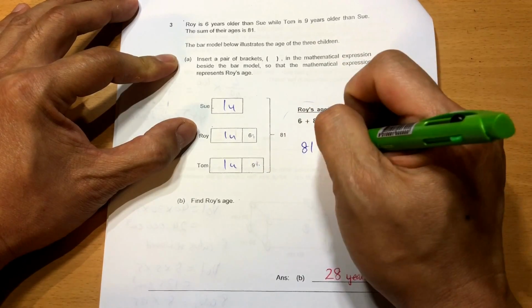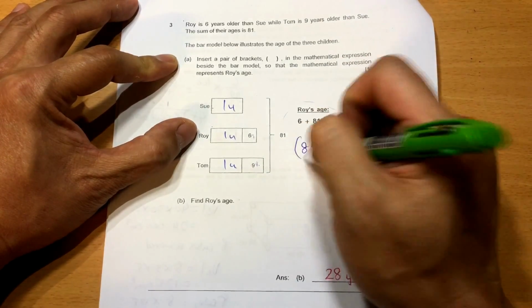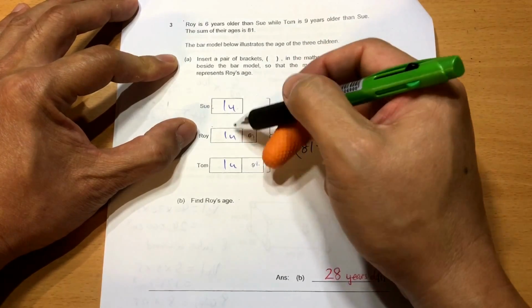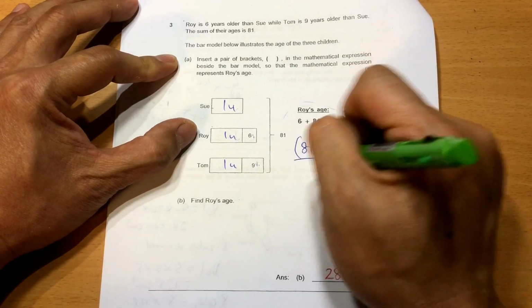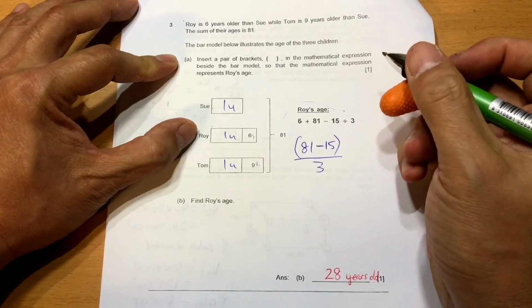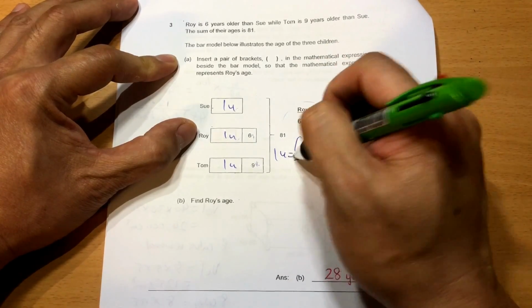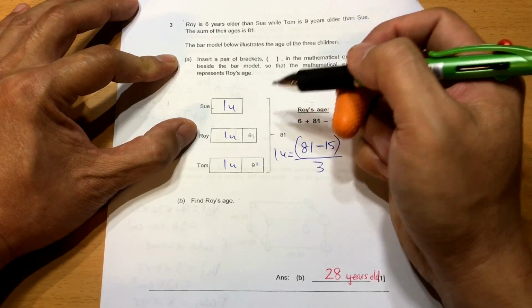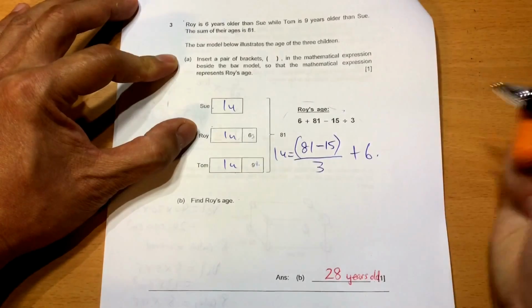Once we get that answer there, 81 minus 15, we then divide by 3 to find out what the U is. So divide by 3, and then that's 1U, and to get Roy's age, we just plus 6 to that, plus 6.